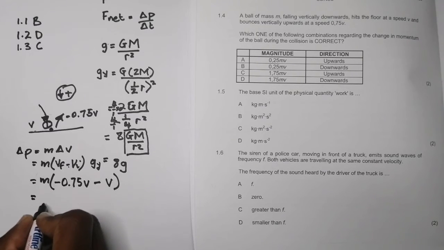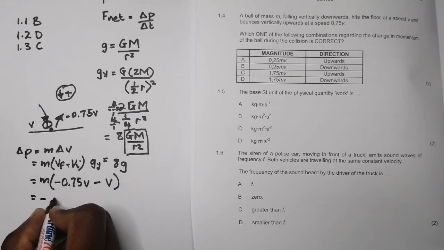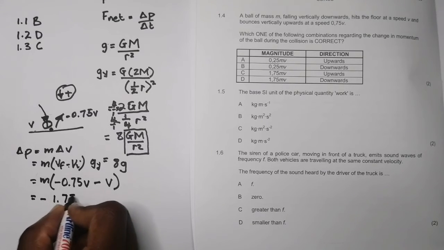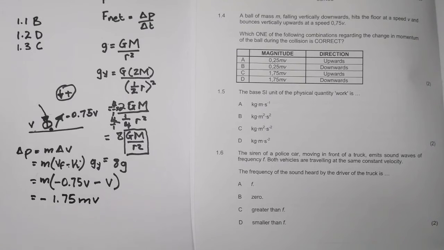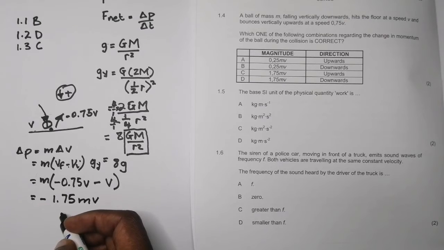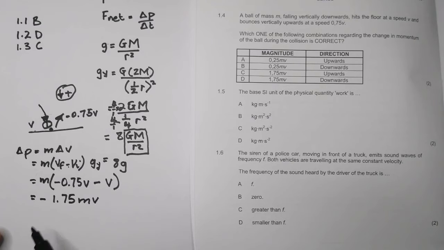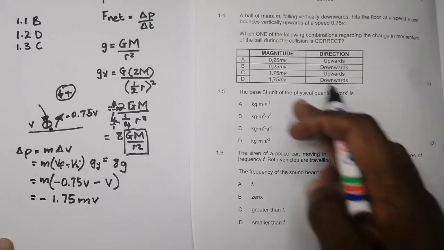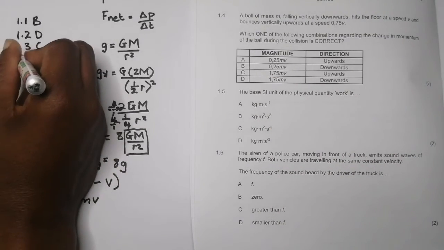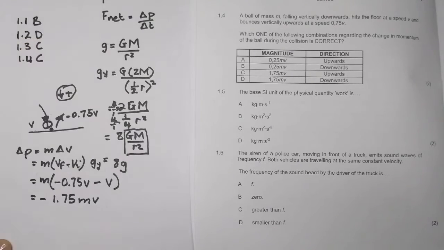So I'm going to add them and keep the sign. In this case, I end up with minus 1.75 mv, right? Now, first of all, what does that negative tell me? It tells me the direction because I've chosen down as positive. So it's telling me that the change in momentum experienced by this ball is first of all upwards, right? And its magnitude is 1.75. So in this case, I would go with C as our answer. So it means 1.4. We're taking C.